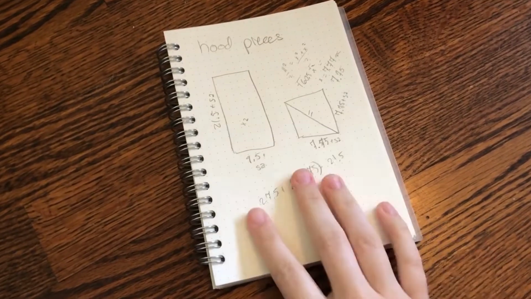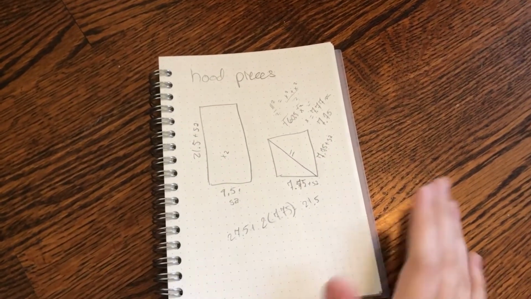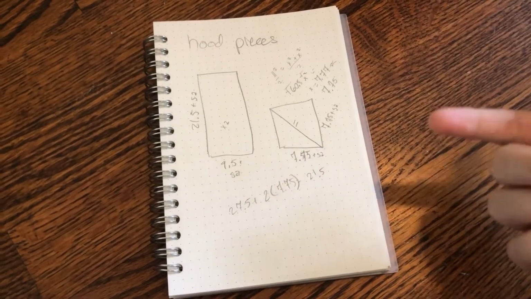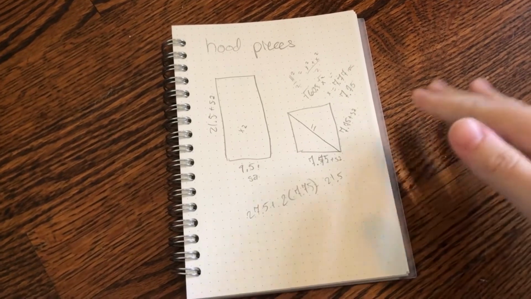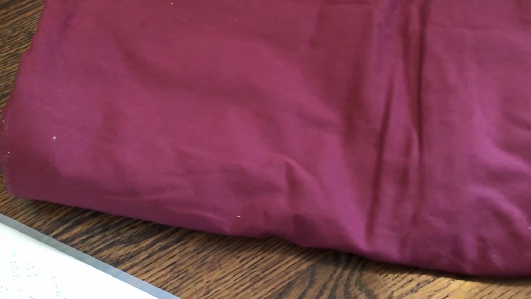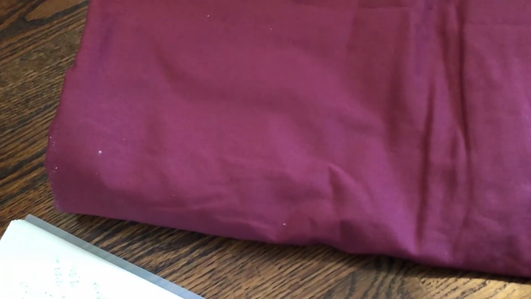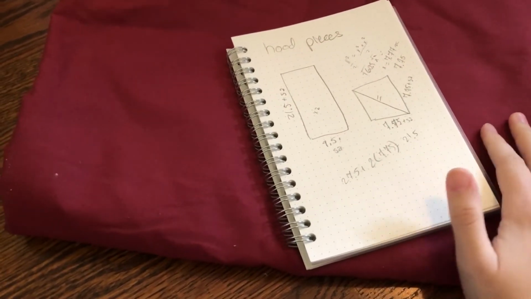Okay, so here's my math for the hood pieces based on that image I showed you before. I have no actual idea if this is gonna work or not, because I have not taken a math class in many moons. Luckily, I have a lot of this fabric. I bought it years ago now for something completely different, but it's kind of perfect. It's I think a cotton broadcloth. That's what it feels like to me, but I'm not 100% sure. So even if my math is off, hopefully I'll have enough to cut it out again.